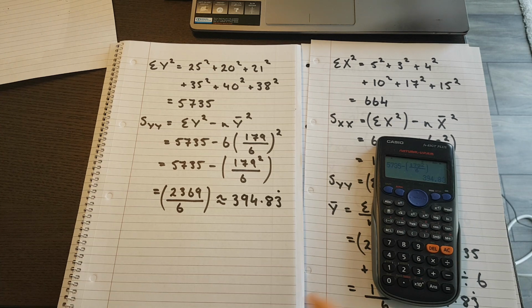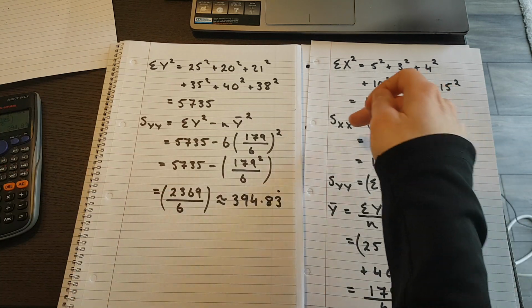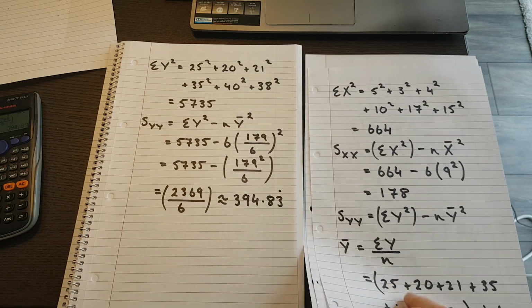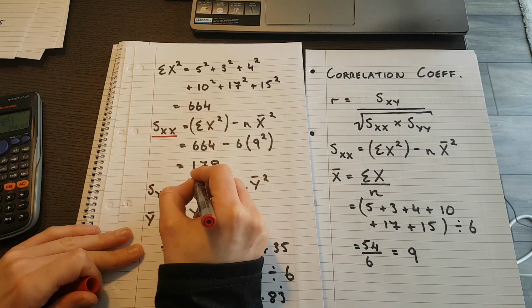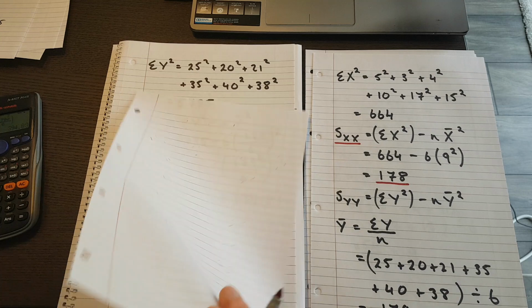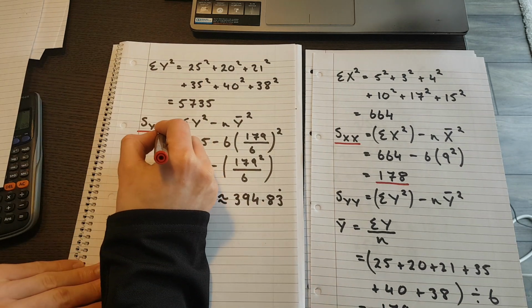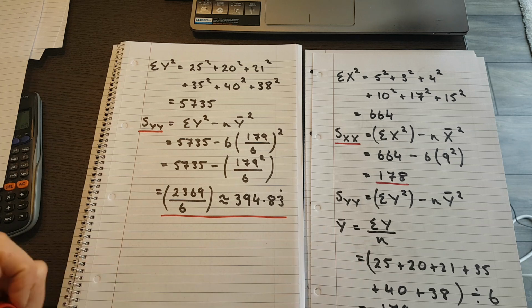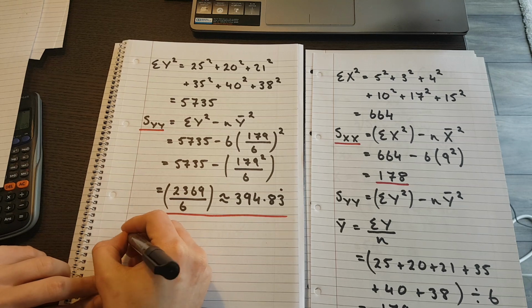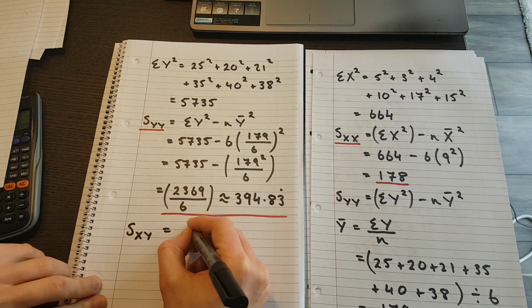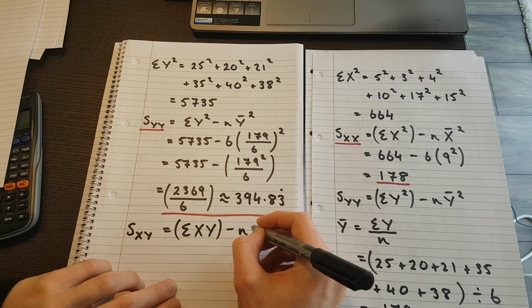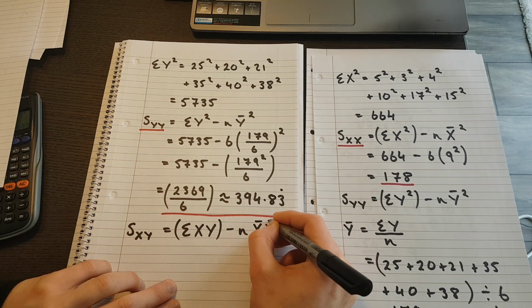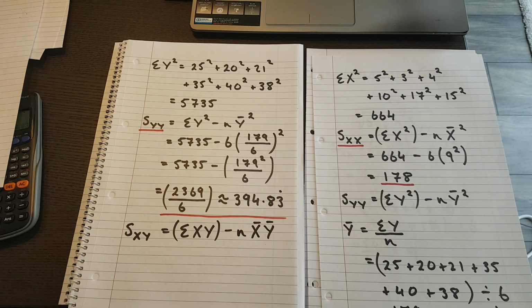Okay? So I've worked out my S of x with x, I've worked out S of y with y. Let me just indicate my answer for S of x with x here. That's the important information for x. This is now my important information for y. And I have one more that I want, which is S of x with y, which is the sum of the products, x and y, minus n times the mean for x and the mean for y taken as a product together.